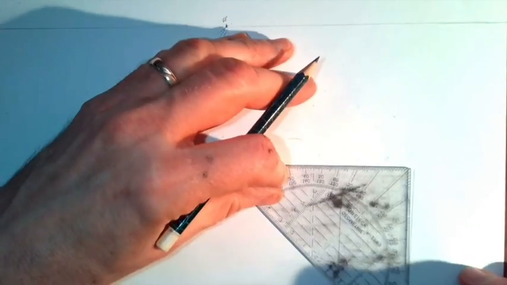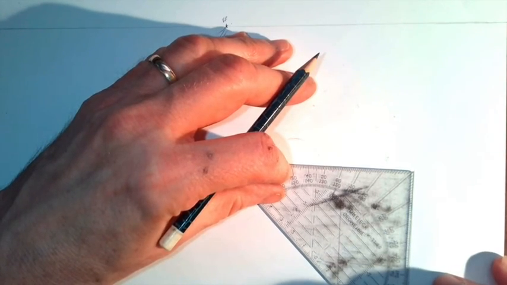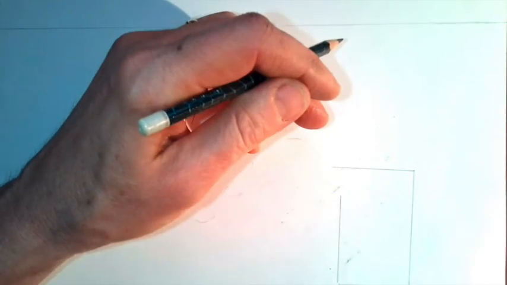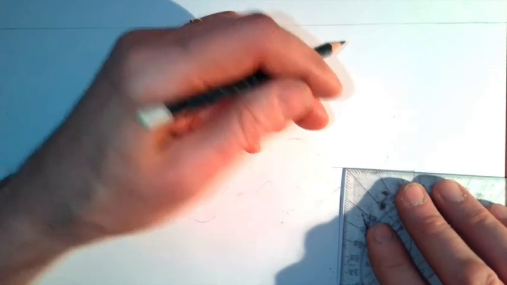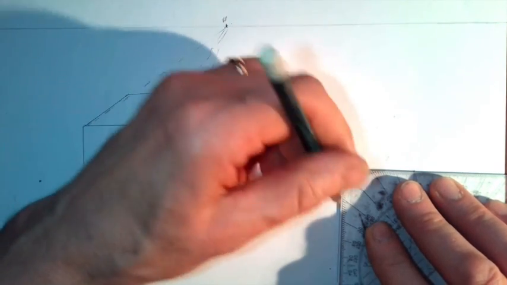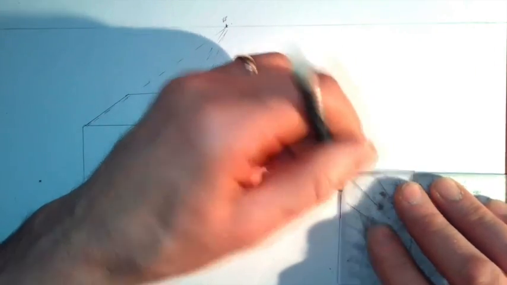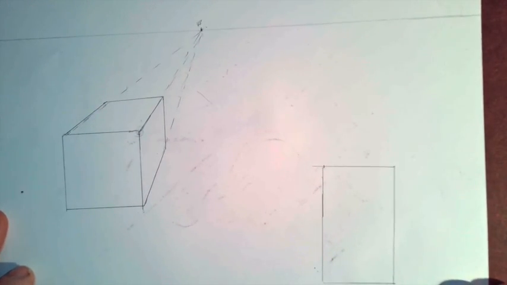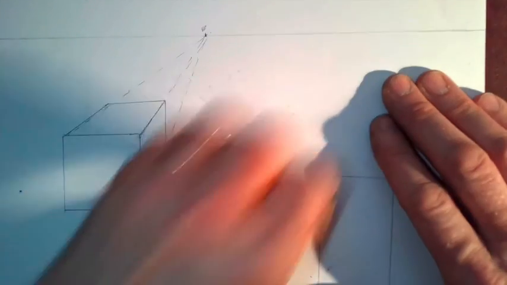I had a friend who once said, square and parallel parking are highly overrated. Yeah, well, try to keep it relatively square, organic. Looks like it's tilting a little bit. I seem to be.